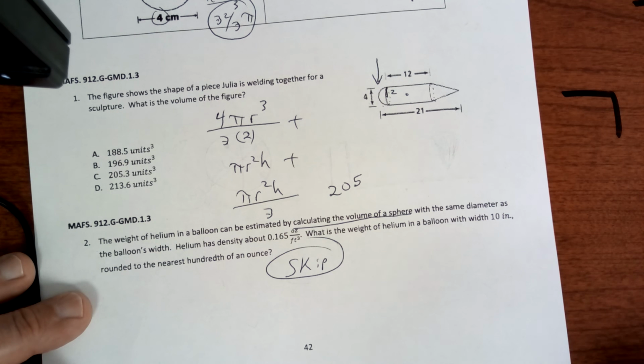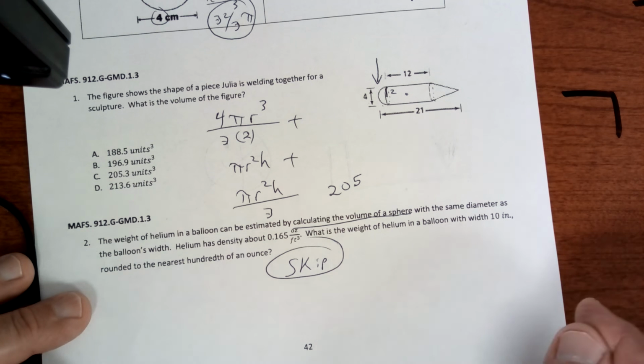Okay, but again, on the test, try it anyway. Look it up on YouTube for density. See if you can figure this one out.